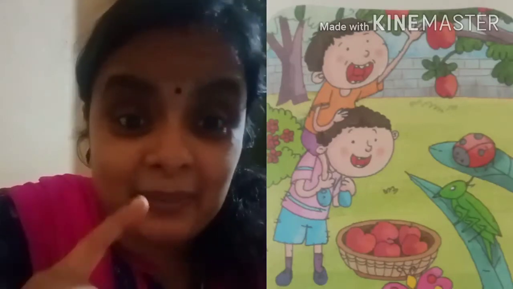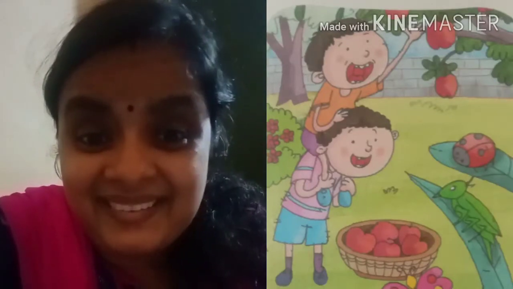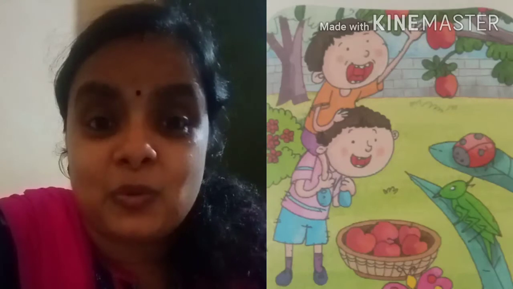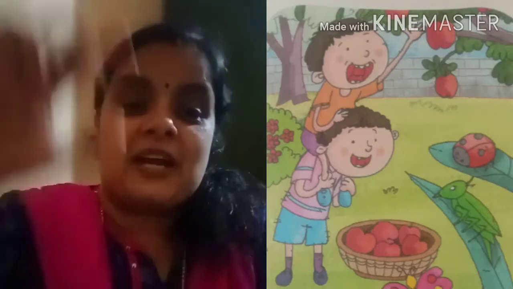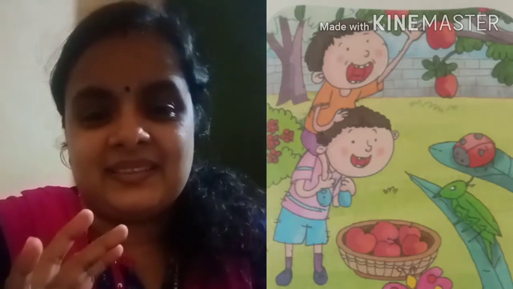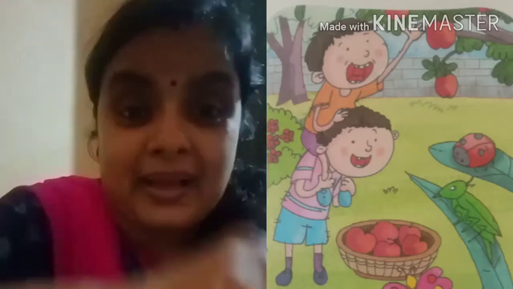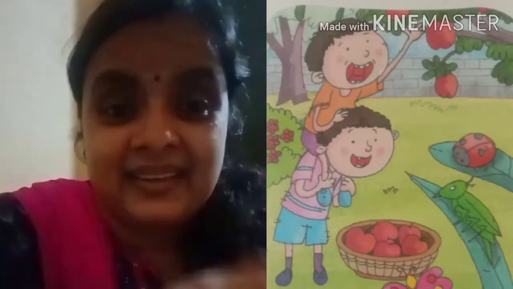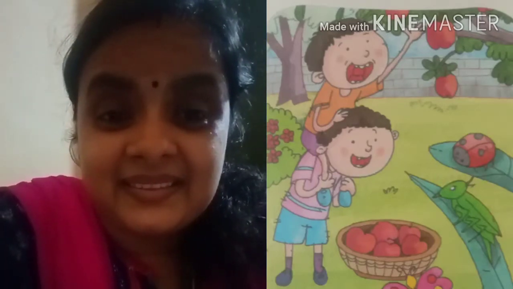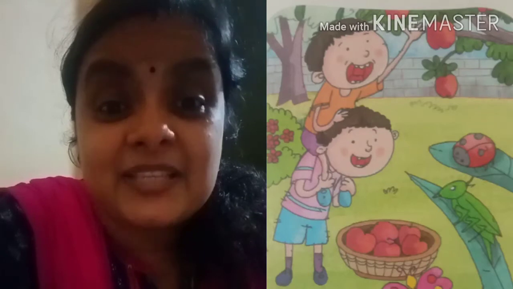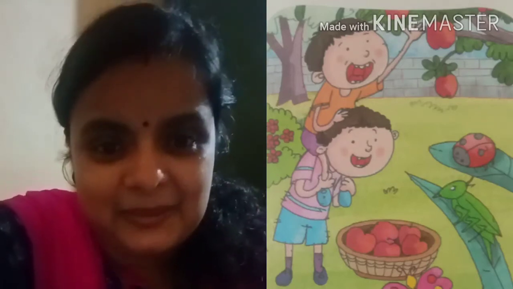So now Shyam can pick apples, right? Okay, now what did Shyam do? Shyam was plucking all the apples and putting them in the basket. Right? What is he putting? He's putting apples in the basket.